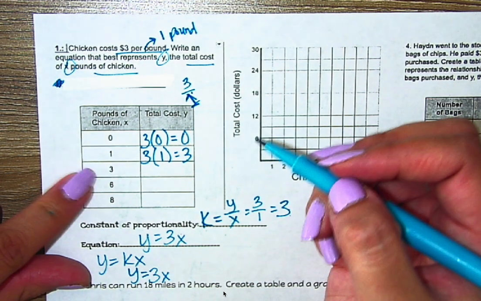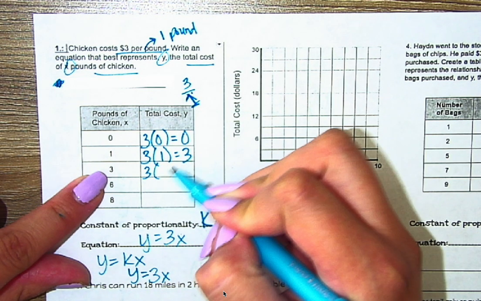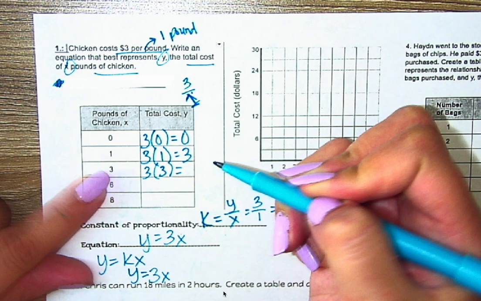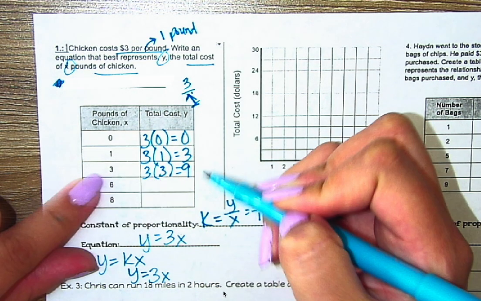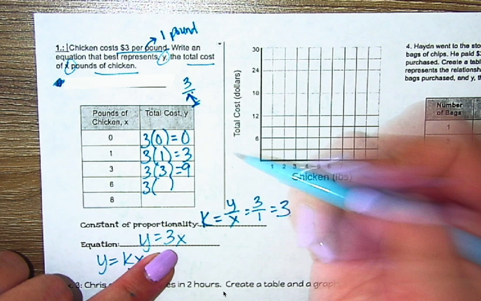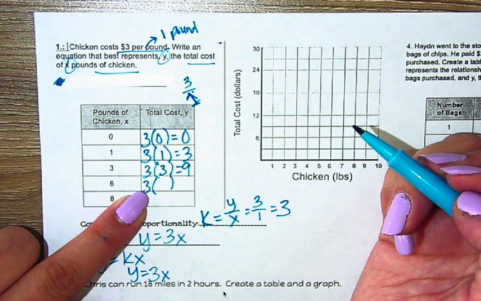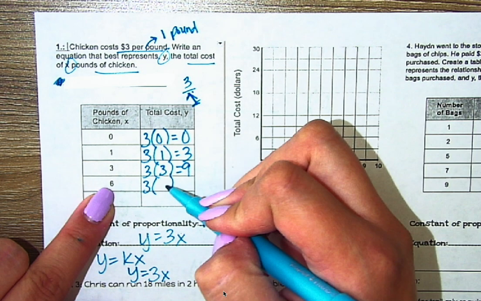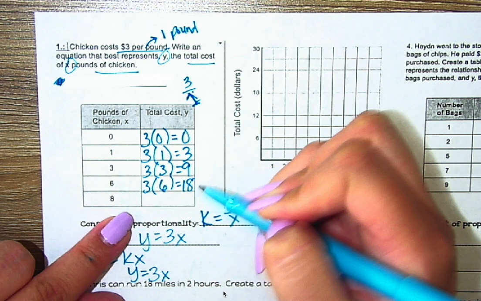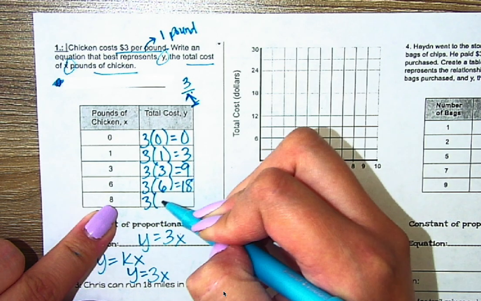Okay, the next thing, I got 3, and I'm plugging in my x value, which is 3 again. So 3 times 3 is 9. I'm going to still keep using my equation right here. It says 3x. So I got 3, and then it says my x is 6 now. So 3 times 6 is 18. And the last one I'm plugging in is 8.